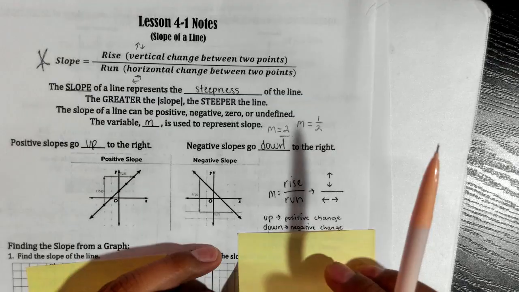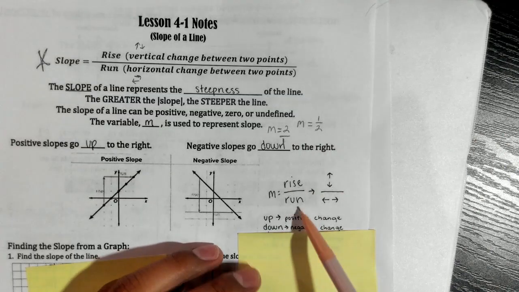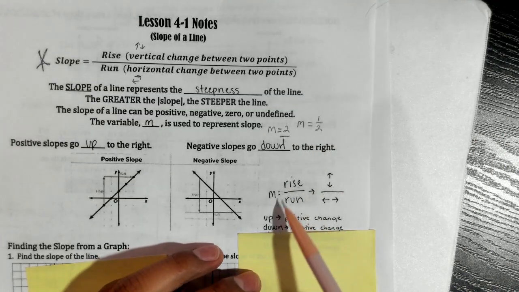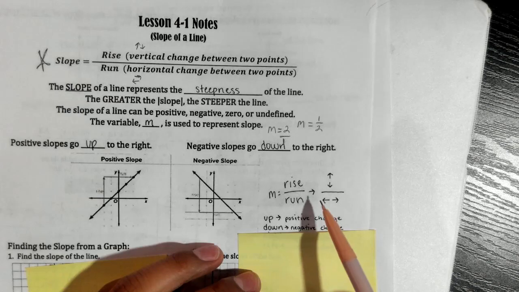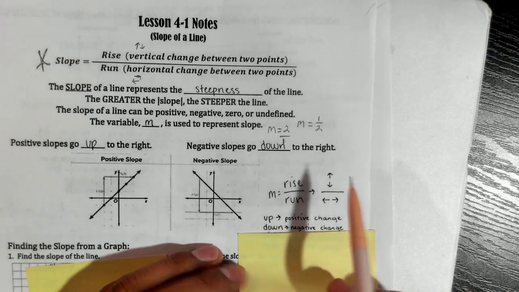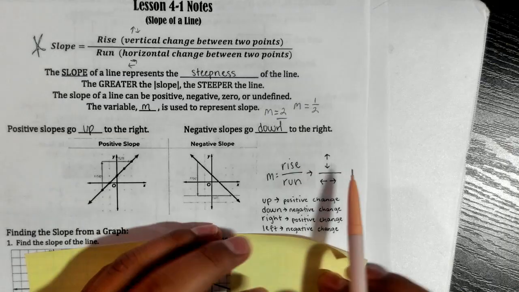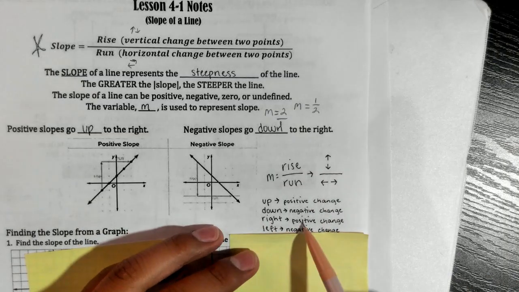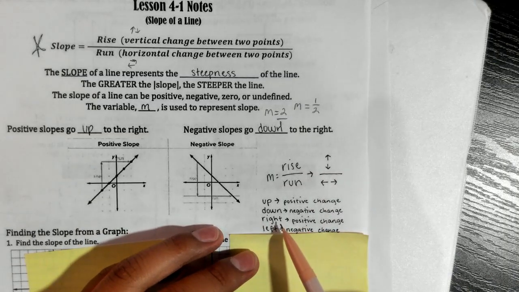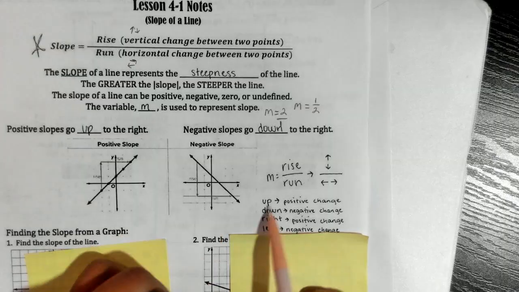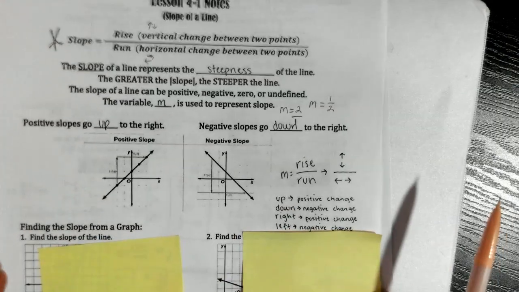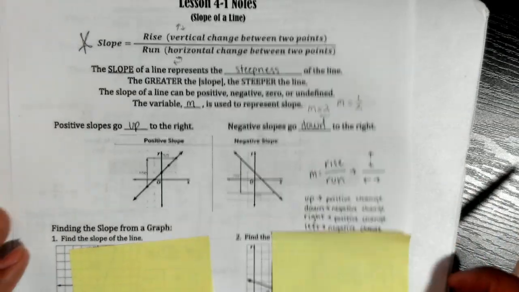All right. Our run now, so the number that's going to be on the bottom, so on this side here, tells me if I'm going to go to the left or to the right. And I'm sure that some of you guys can guess what's coming next. If it's a positive change, we are going to the right. If it's a negative change, we are going to the left. Okay.